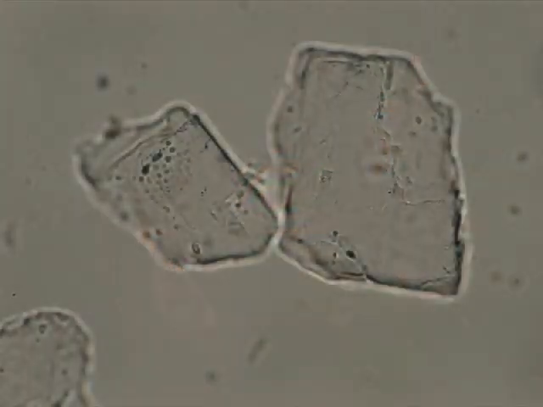Under cross polars, the microscopic field of view will be black. When samples are placed on the stage, they will react with the light based on their optical properties. Isotropic materials will remain black, while anisotropic materials will emit light under cross polars. This picture is of olivine, an anisotropic substance.